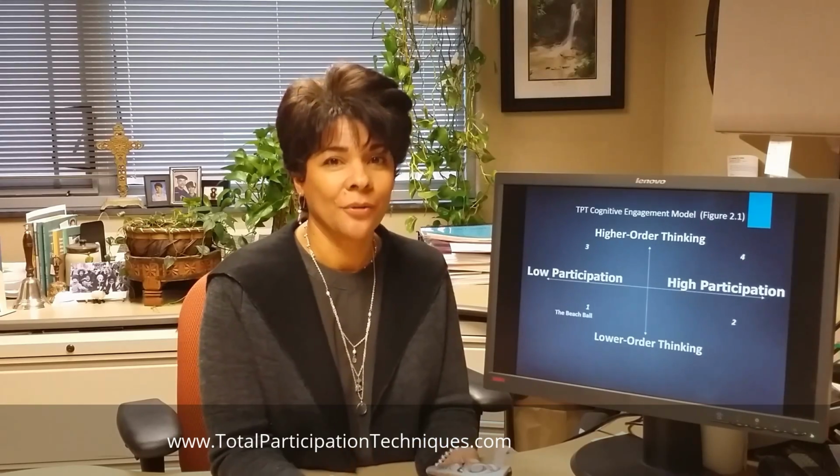One of the fundamental pieces to total participation techniques is the TPT cognitive engagement model. That model is 4 quadrants looking at 2 critical components to outstanding lessons. The first of those components is participation. The other is higher order thinking. So high participation and higher order thinking.